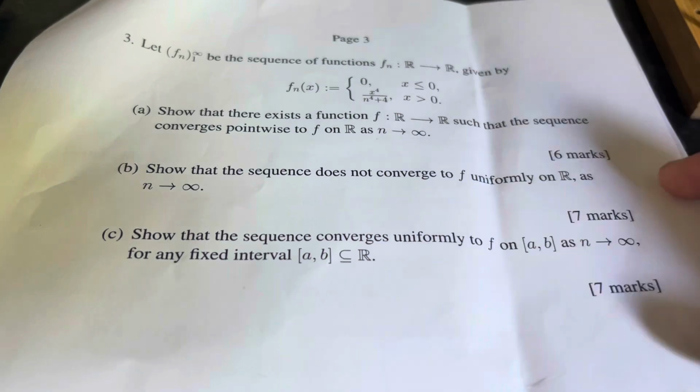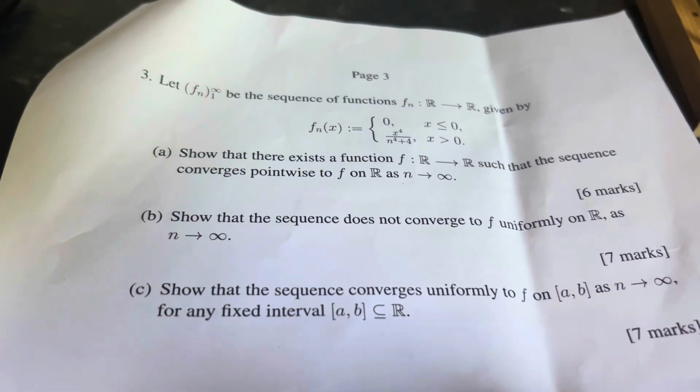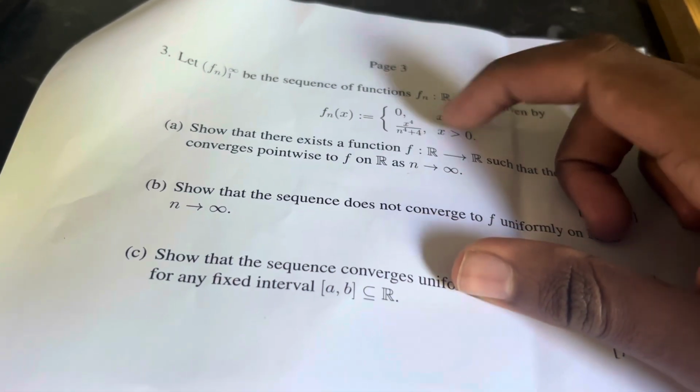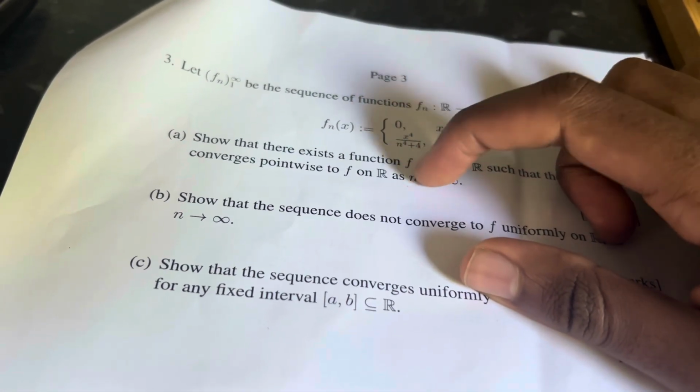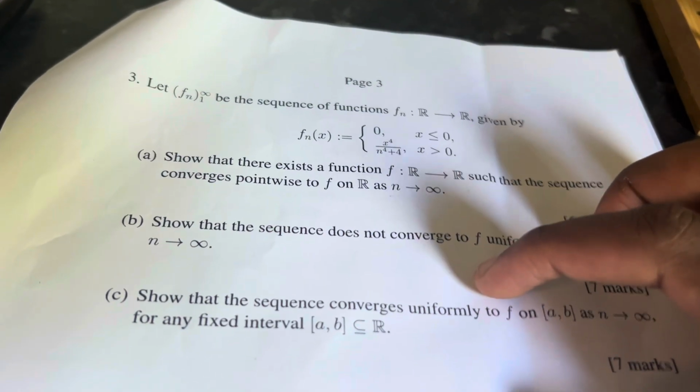I remember being kind of conflicted because I thought, okay, hold on, do I look at cases where the zero part is included as well, or do I just consider the case where x to the 4 is also being looked at?